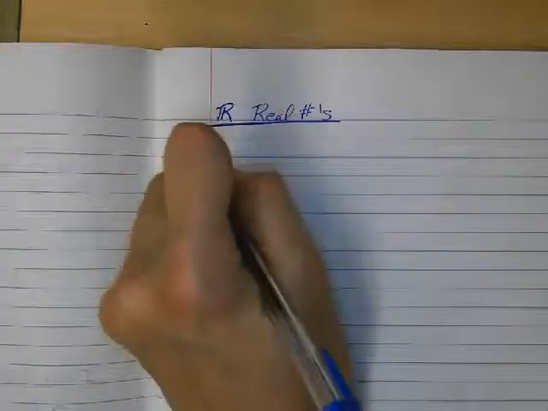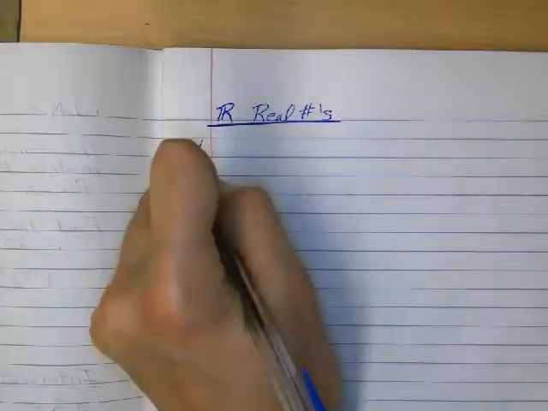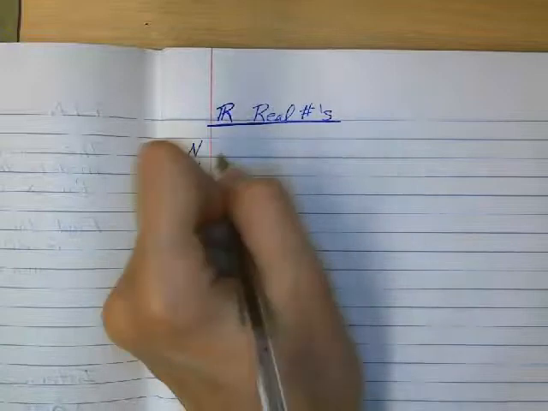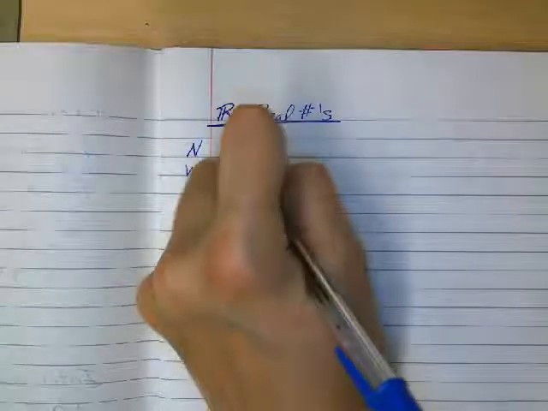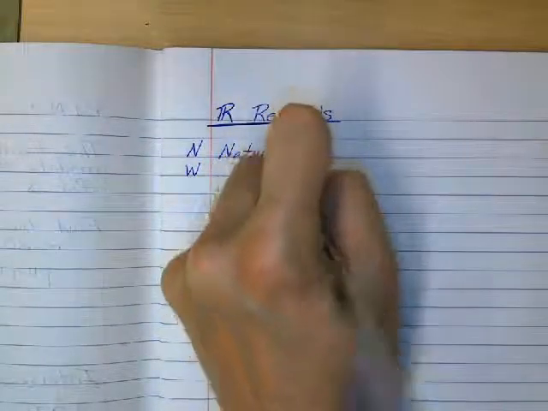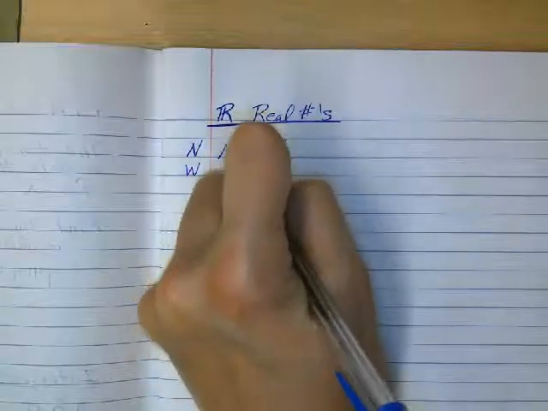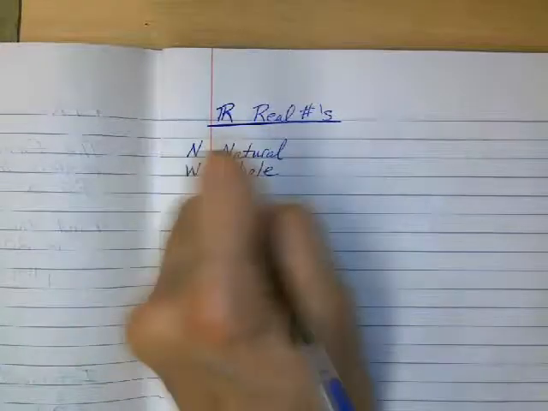They might give you on an assignment a whole list of numbers, and then you have to categorize them. They ask you, like, what kind of number is this? So there are natural numbers, whole numbers, integers. I know you've heard of this stuff before, so we'll just go over it really quick. Natural numbers, whole numbers, there's integers.